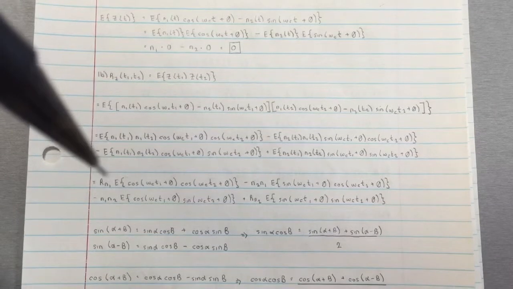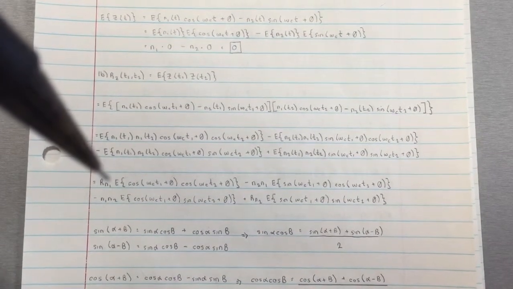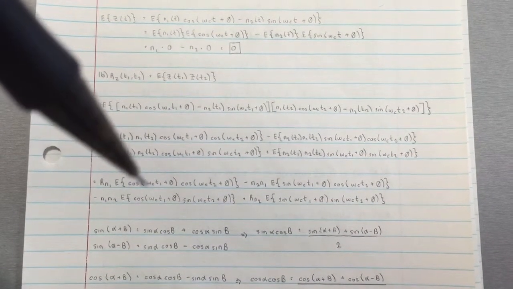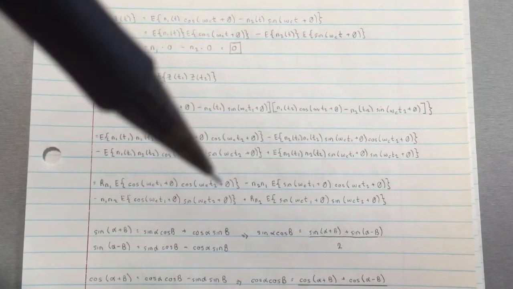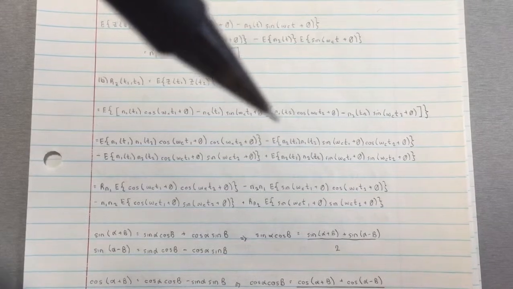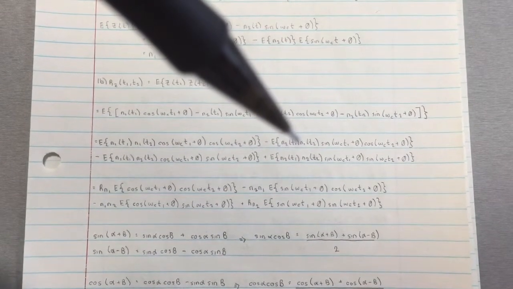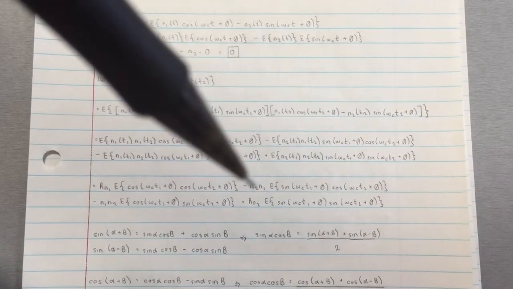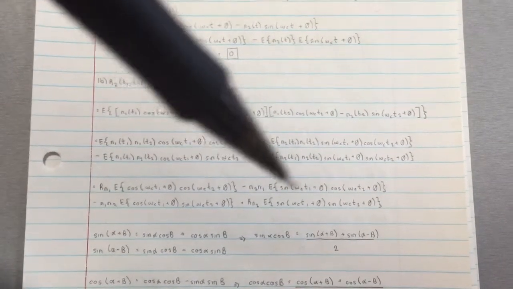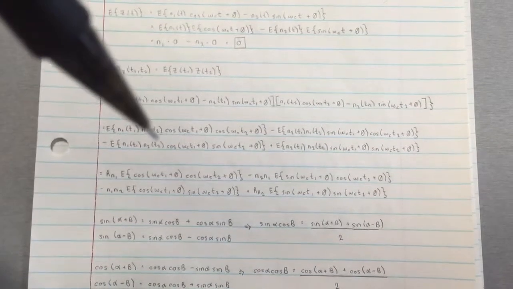I didn't write tau here, but I will in the future. So of tau times the expected value of cos of wc t1 plus theta times cos of wc t2 plus theta. And similarly, this expected value of n2 of t1 and n1 of t2 can just be rewritten as n2 times n1. Similarly, this expected value of this component here.